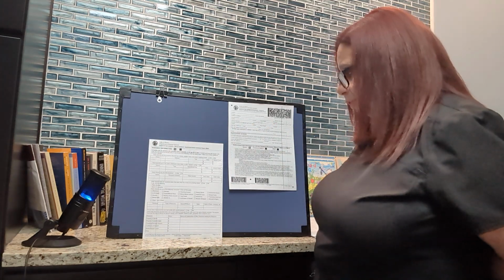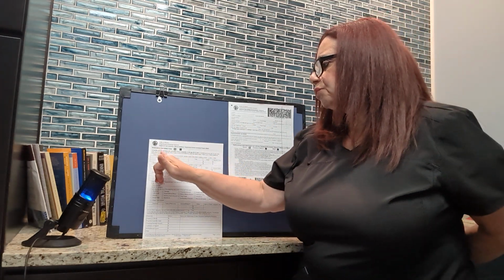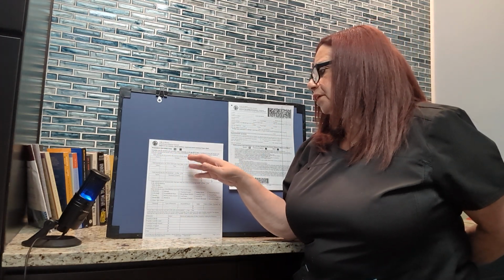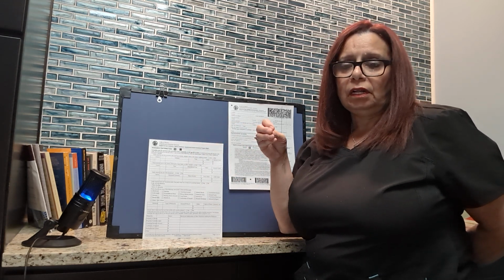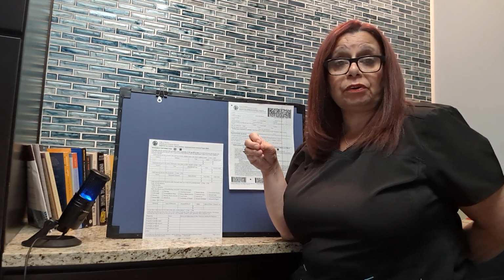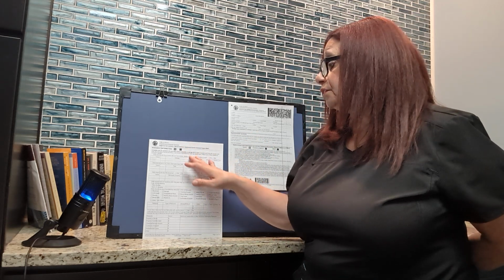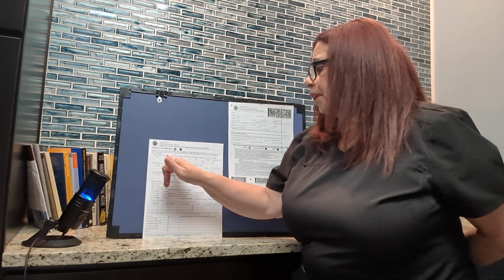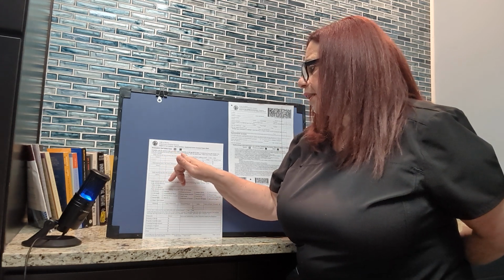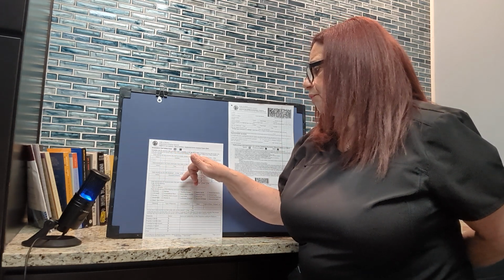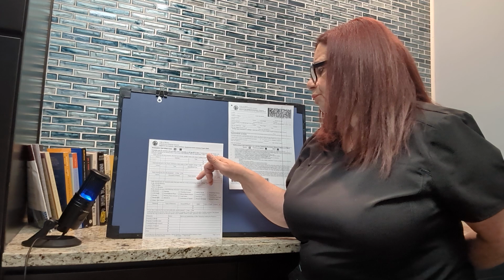Okay, number 12 is resource information. For example, if you have other entities, like you own a building or you have property or whatever, this is the one that you're going to fill out, and it says complete only for the person who is blind, has a disability, or is age 65 or older.